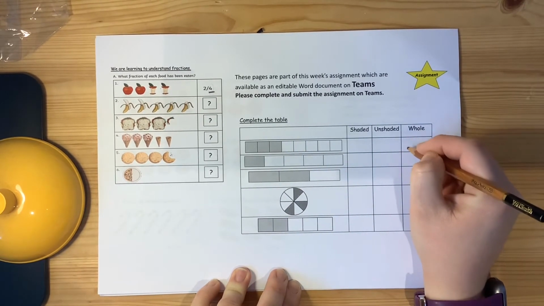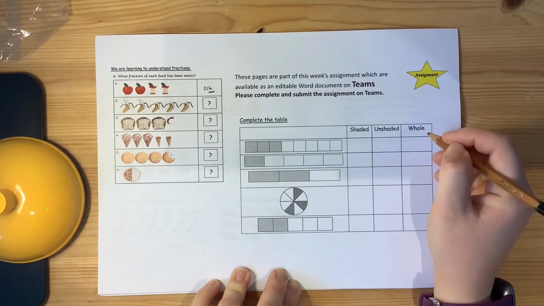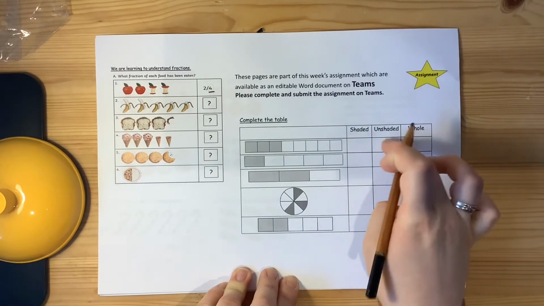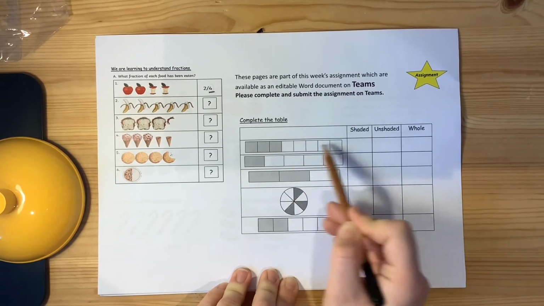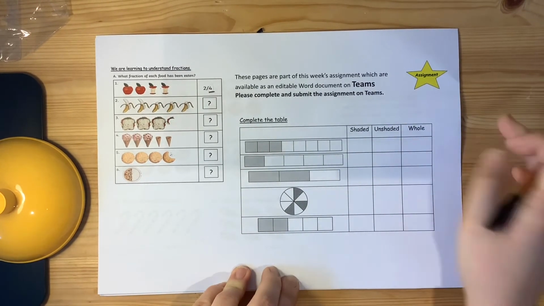And then how would you write that fraction as one whole? And then remember, that would be putting those two together, because if you put the unshaded and shaded together, you get the whole. So you have to do that for each of those shapes.